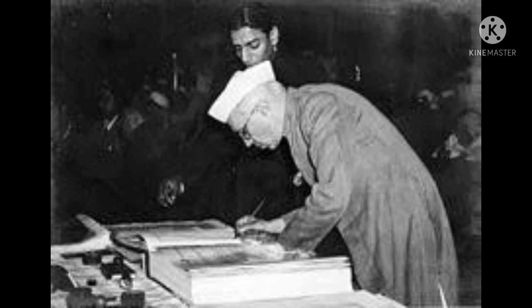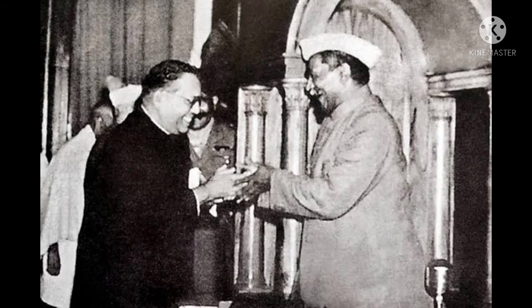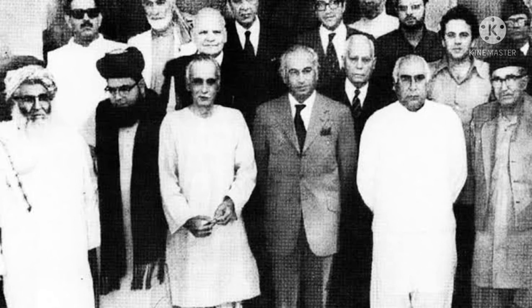The terms socialist and secular were added to the preamble by the 42nd Amendment in 1976. Don't forget the year. That is the 42nd Amendment in 1976. Secularism is a glaring necessity in India's socio-political context. Inhabited by people of all faiths, it is imperative that India does not accept any religion as the state religion.